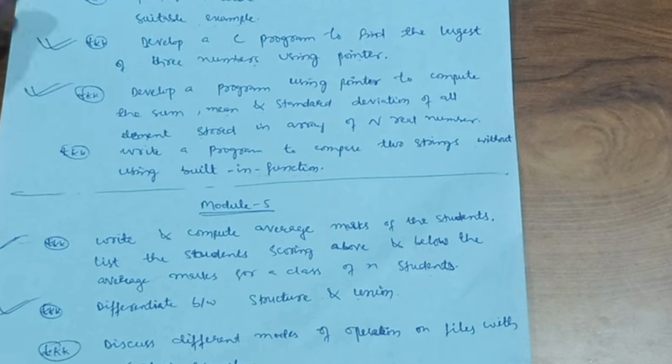I can say that, and all the best for your future papers also if you are referring to my passing packages. In module 5 you can see here: discuss different modes of operation on files with suitable example, and also compute average marks of the students, list the students scoring above and below the average marks for a class of 9 students. And next is differentiate between structure and union, which was the question. So 14 marks also from module 5.